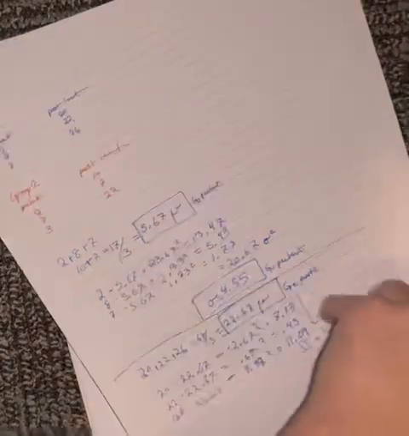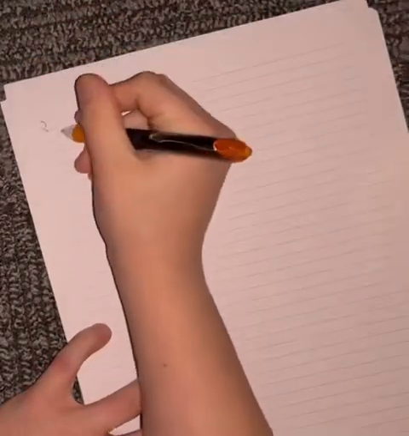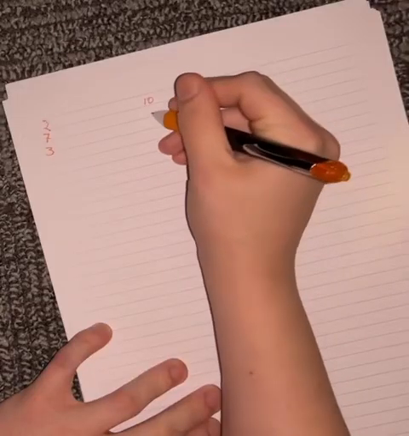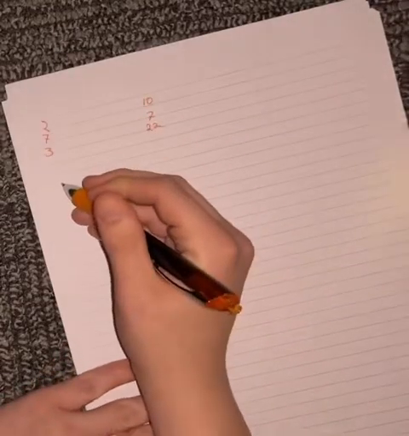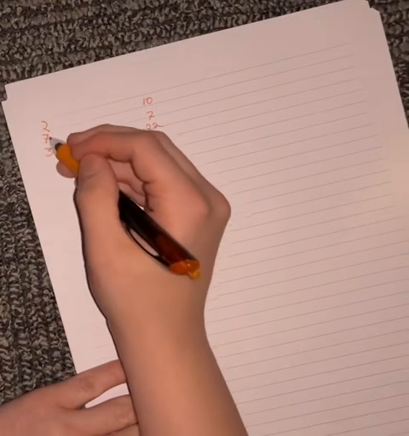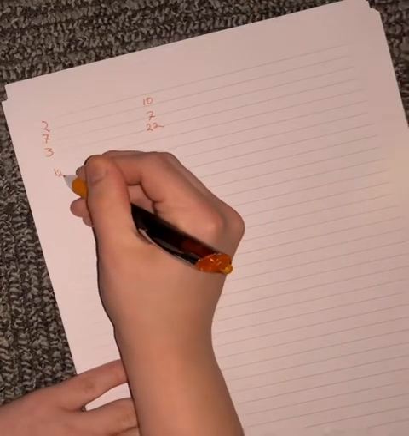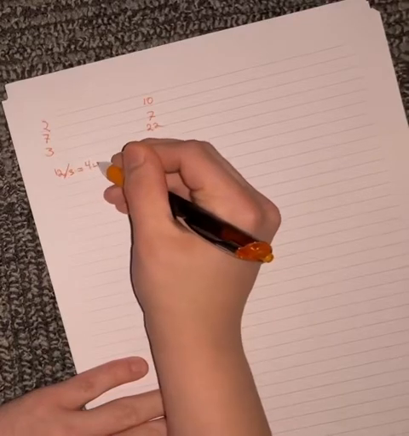I might grab another page, but we're going to be using the same scores as before. We're going to do group 2 pre-test. We have 2, 7, 3. Post-test 10, 7, 22. Our pre-test, we're going to find the mean of our pre-test for group 2. 7 plus 2 is 9, plus 3 is 12. Divided by 3 is equal to 4, which is our mean.